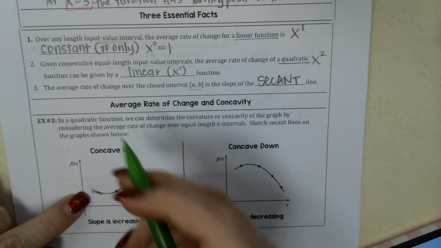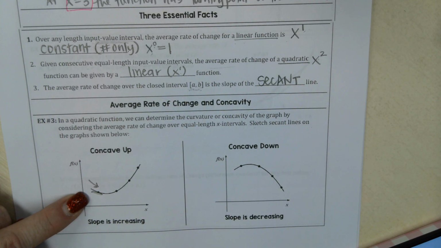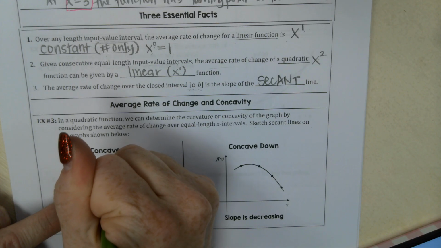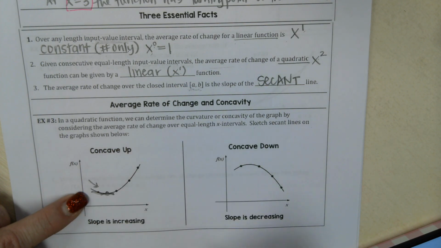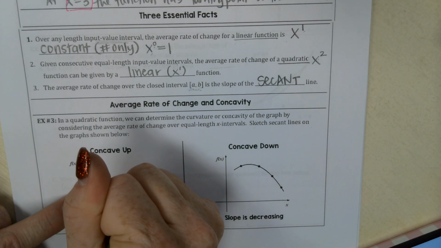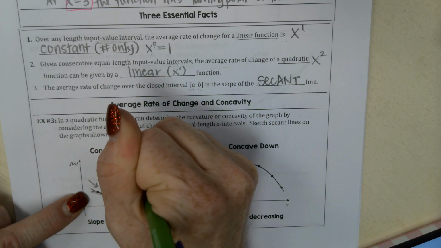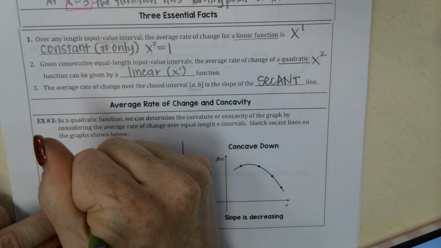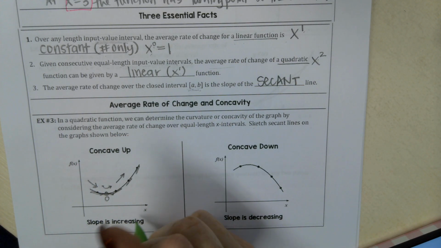Now, right here, my function is decreasing on this part of the parabola. But then it gets to that minimum, and I have a rate of change of 0. And then it starts turning, and I get positive slopes. So it makes a turn, and then it starts increasing.